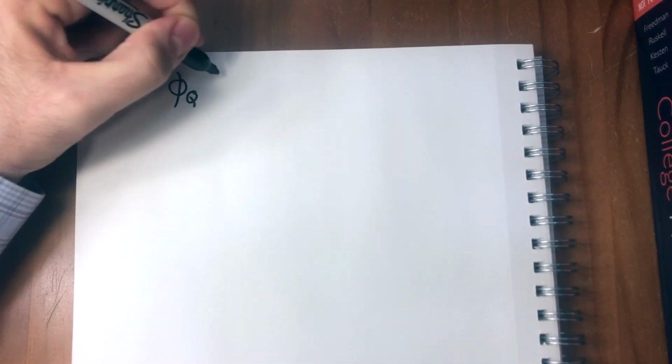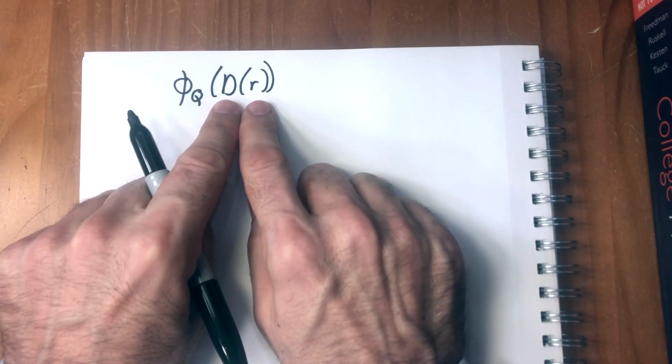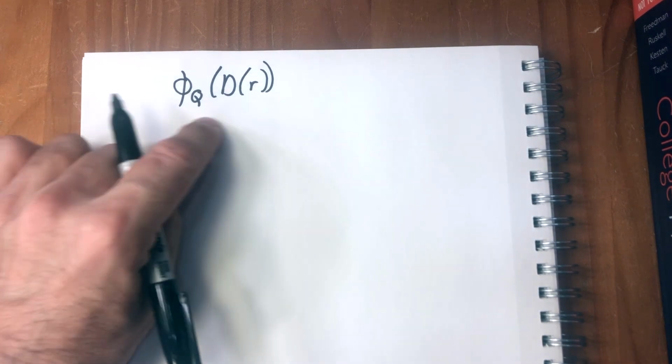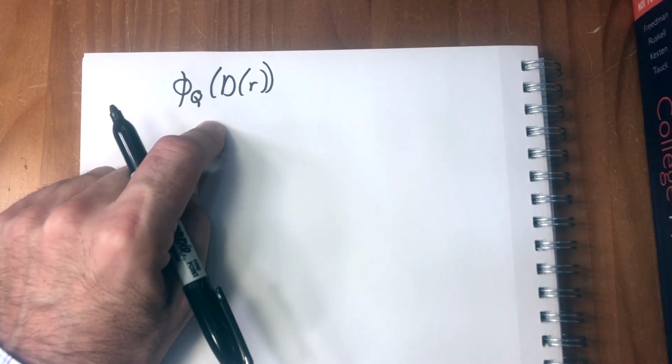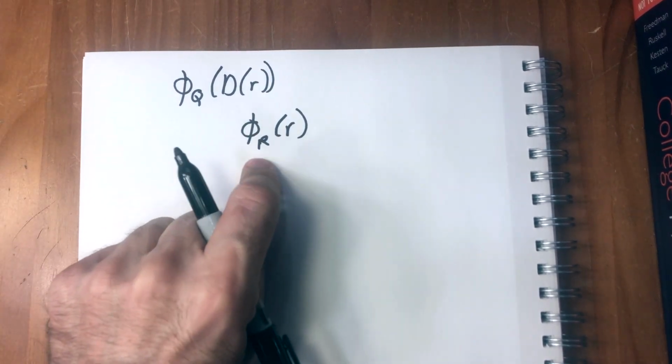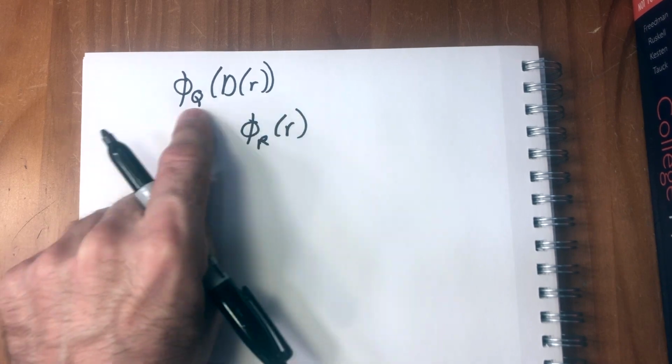So as we showed before, the set phi q of dr, which is all of the elements of dr sent to y with phi, must have a least upper bound in y, which we set to phi r, right? That's our definition of phi r, it's the supremum of this set.